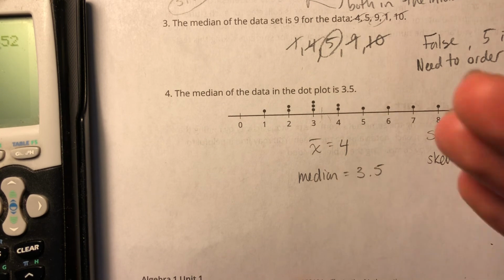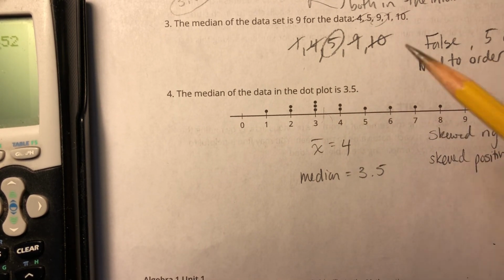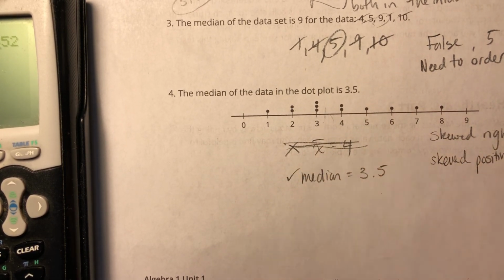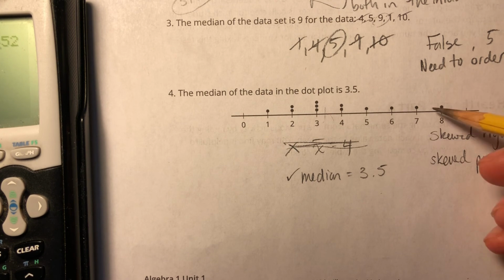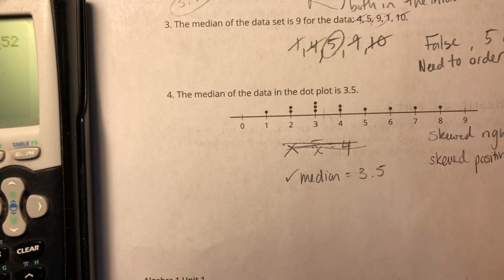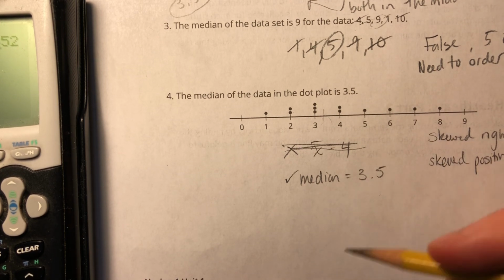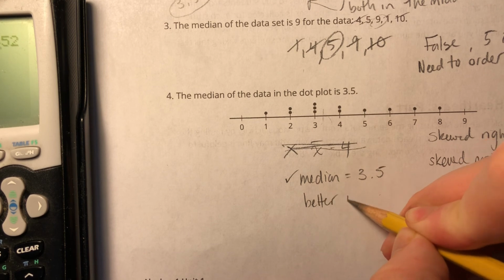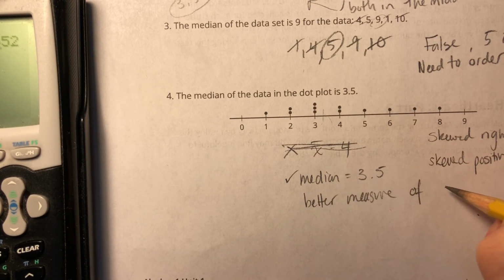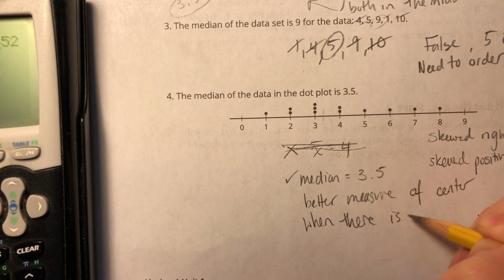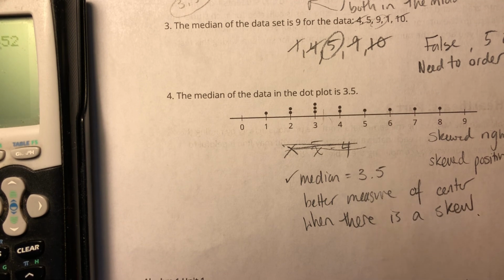So in a case where you have skew, it's always better to trust the median, not the mean, because the mean can get affected by that skew. I don't want to say the word outlier because there's a mathematical definition for that we'll get to later. But the values on the skew here are pulling that mean away. The median is less affected by that. So I always say the median is a better measure of center when there is a skew. All right, that's all for 5.1.